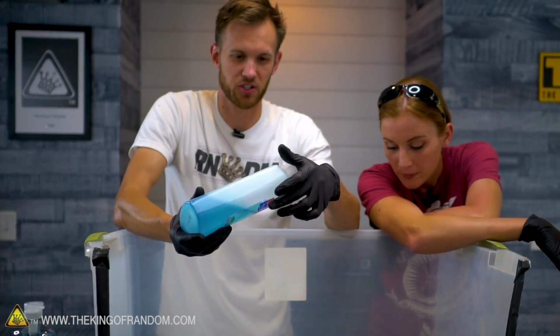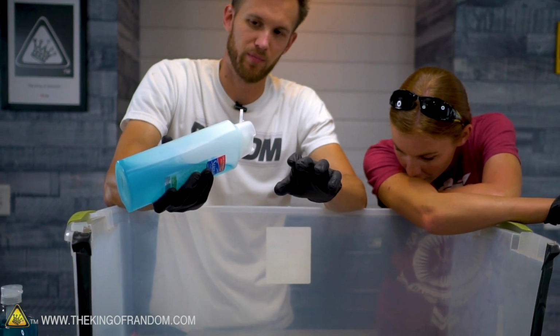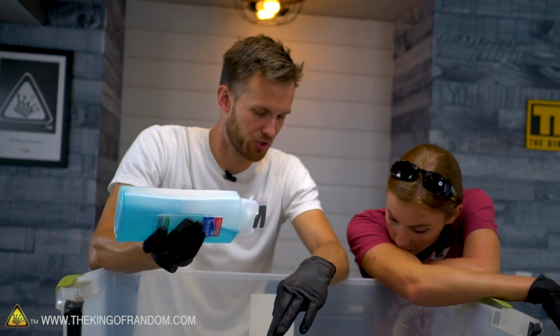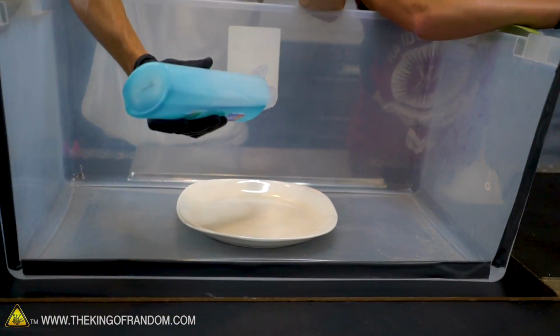All right, let's see if we can make this work. All right, go for it. I'm just going to start by turning the bottle upside down. It won't run out by itself, so I'm just going to very gently squeeze and try to get a consistent stream out of it. I'm going to just start lifting it.